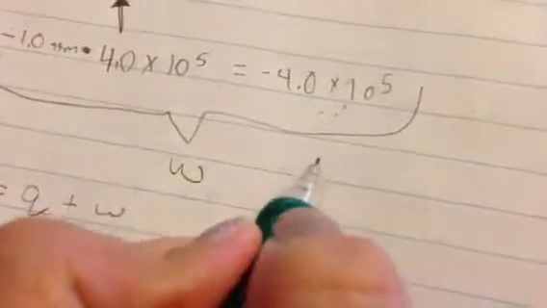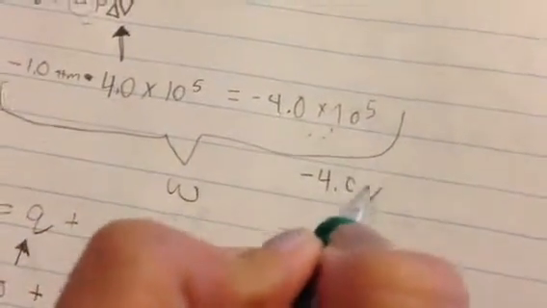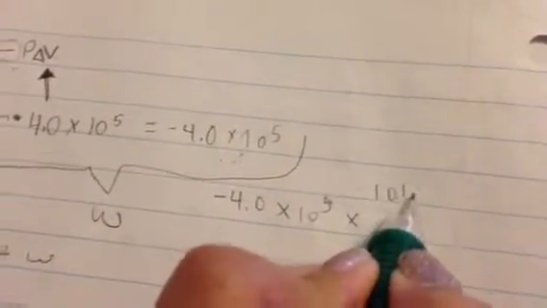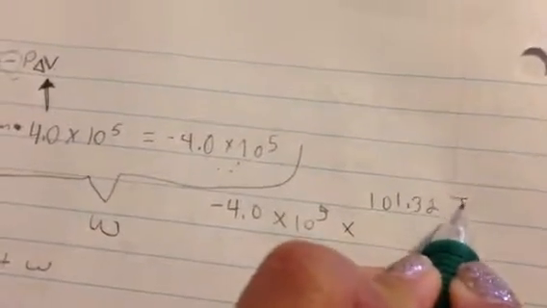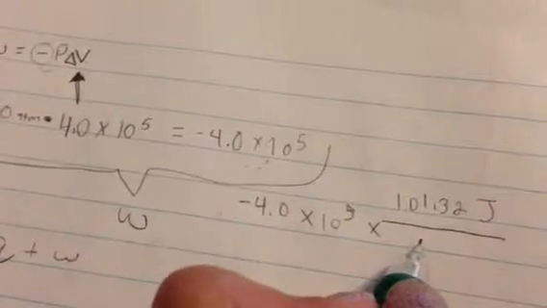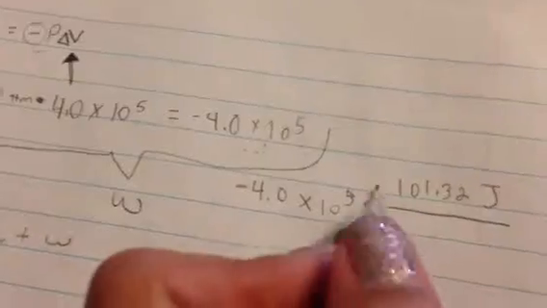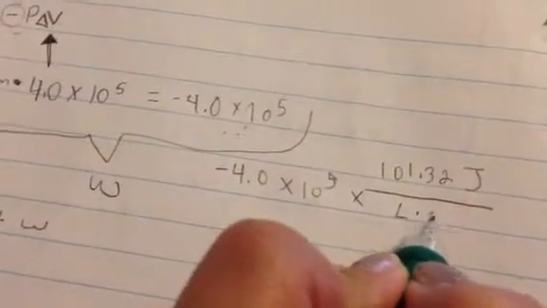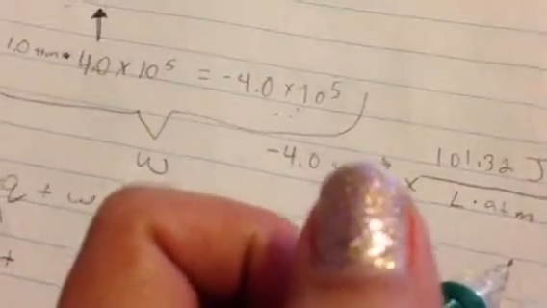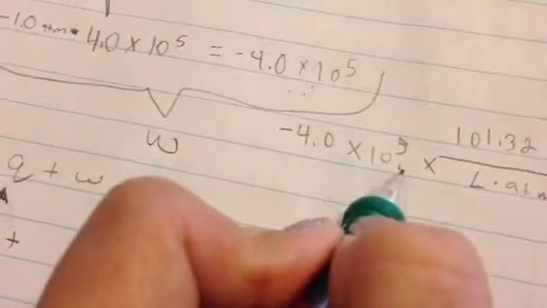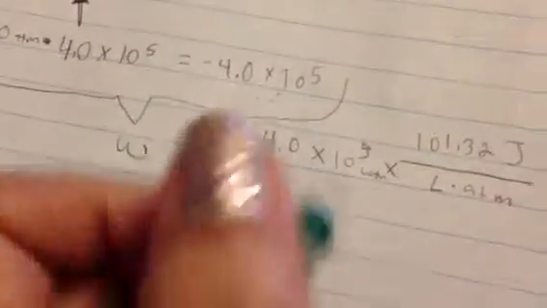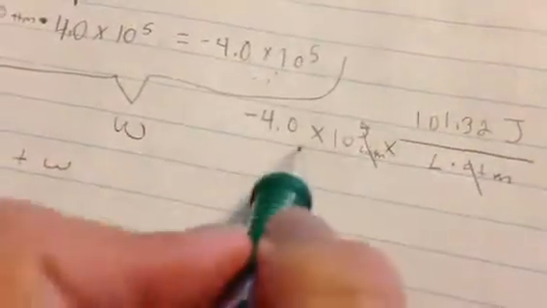So in order to do that, we have to multiply by 101.32 joules over liters per atmosphere. This basically cancels out this liters per atmosphere, or ATM, sorry. And it's all about getting this to joules.